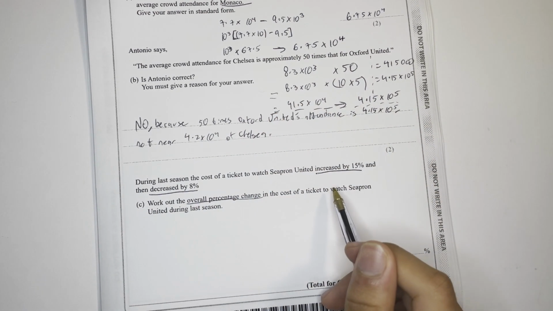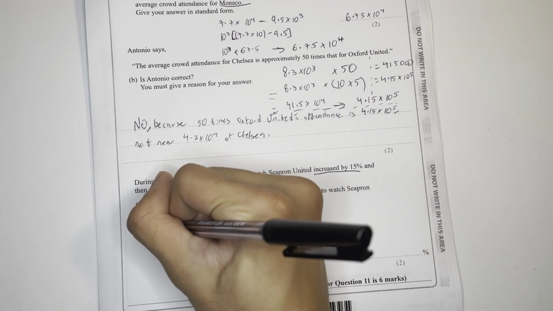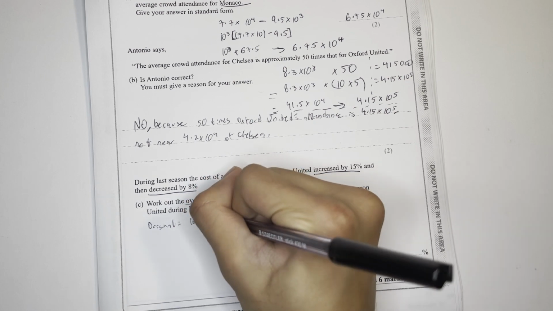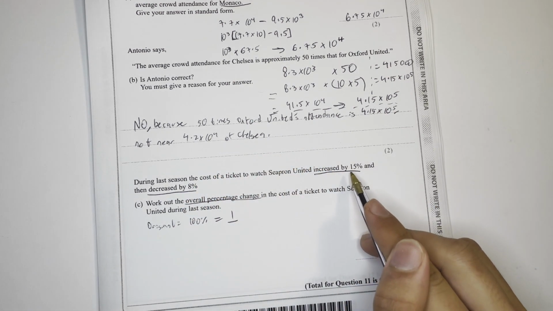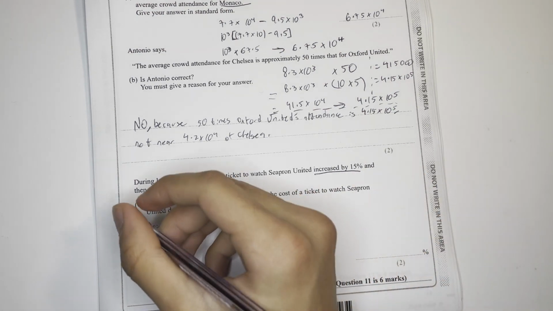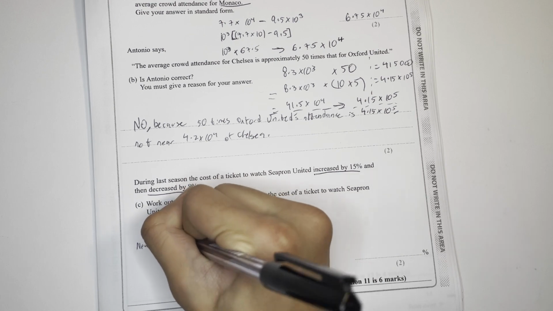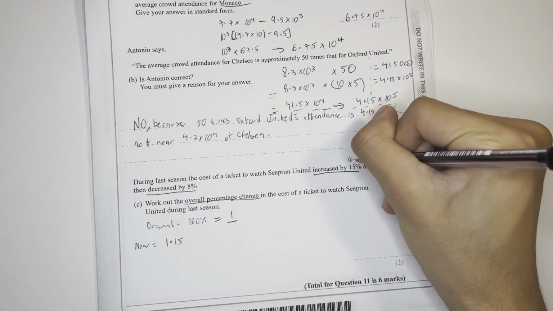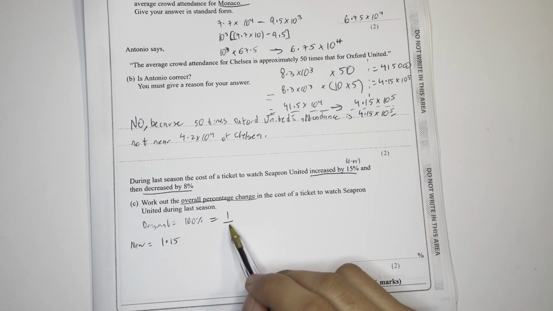So we'll say that the original price of the ticket is equal to 100%, but as a decimal, this is equal to just 1. If it's increased by 15%, this means that the new price was equal to 1.15 because 15% is written as 0.15 as a decimal, and that's simply added to the original 1.